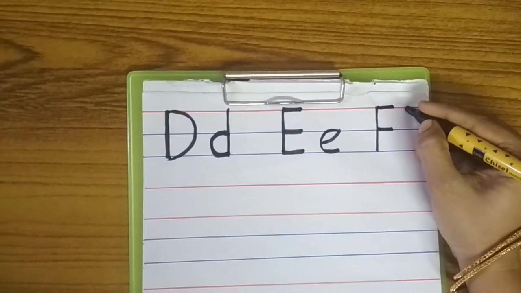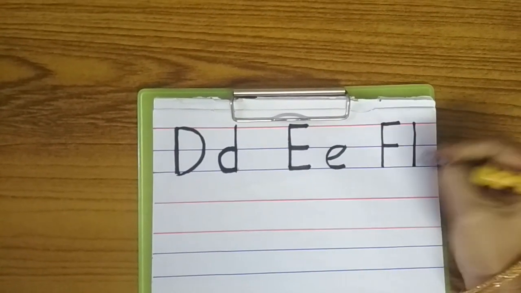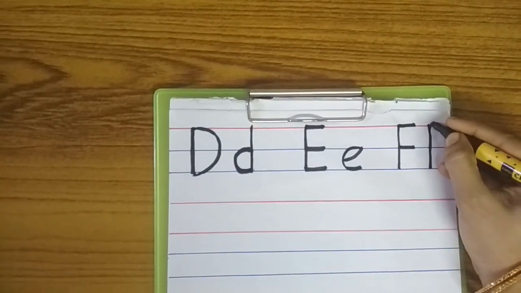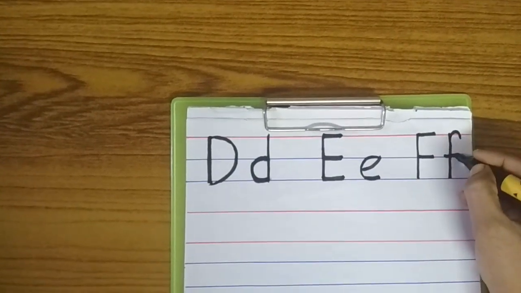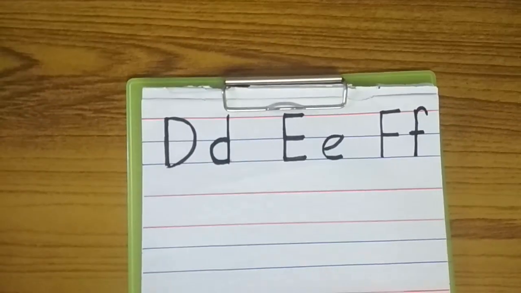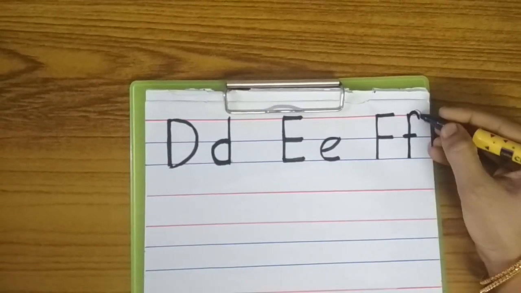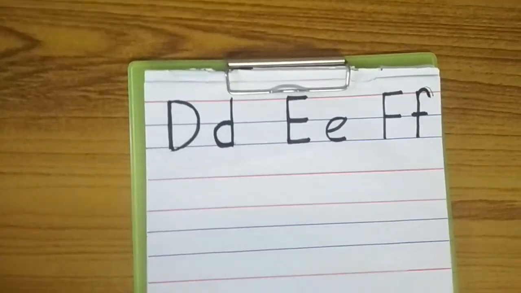Put a standing line from the top to the second middle line. And do a small curve here on top, and a sleeping line in the middle, it becomes f. A standing line from top to the second middle line, a small curve like this, and a sleeping line in the middle, it becomes f.